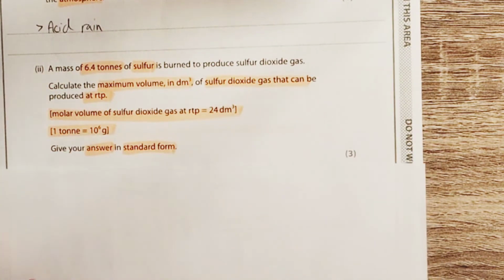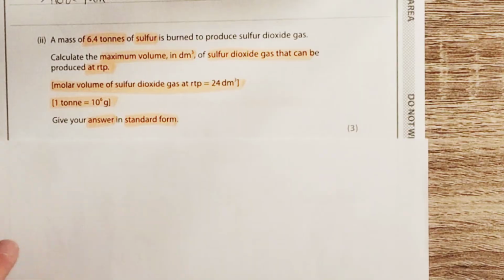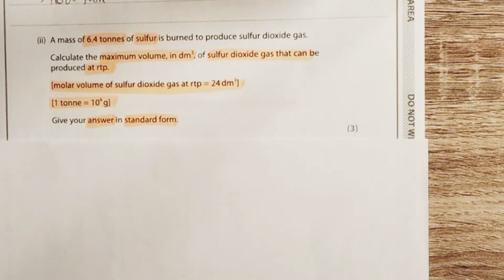On to the question itself, which is the big chunky calculation. So a mass of 6.4 tons of sulfur is burned to produce sulfur dioxide gas. Calculate the maximum volume in litres or decimeters cubed of sulfur dioxide gas that can be produced at room temperature and pressure.